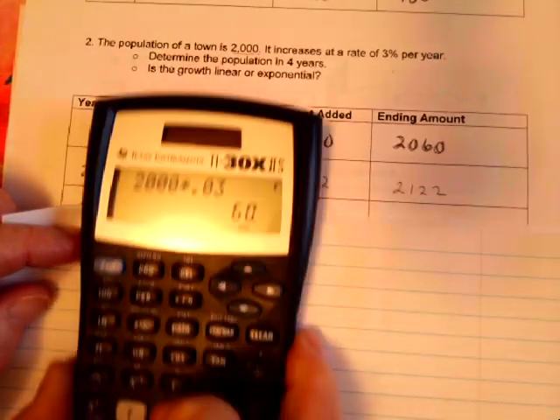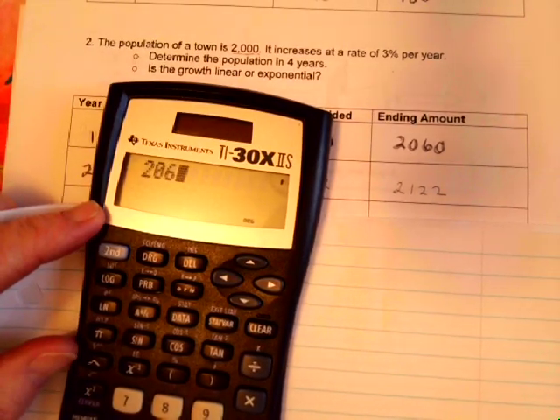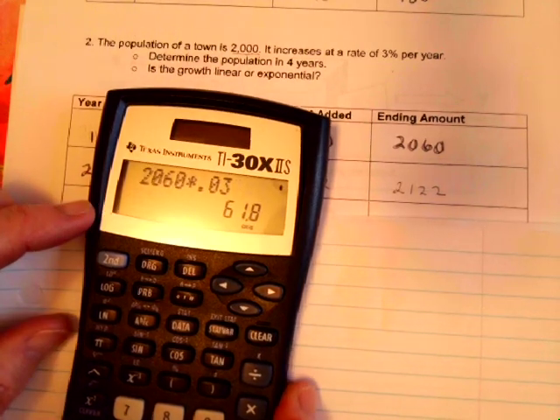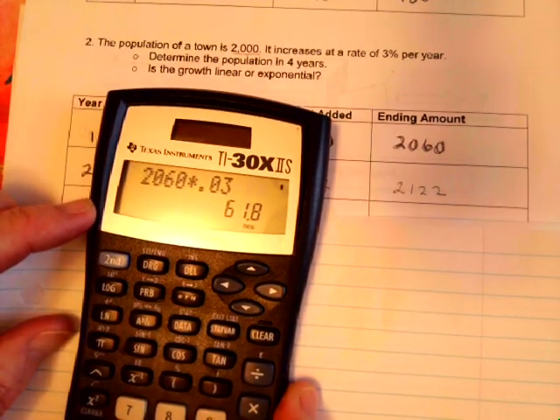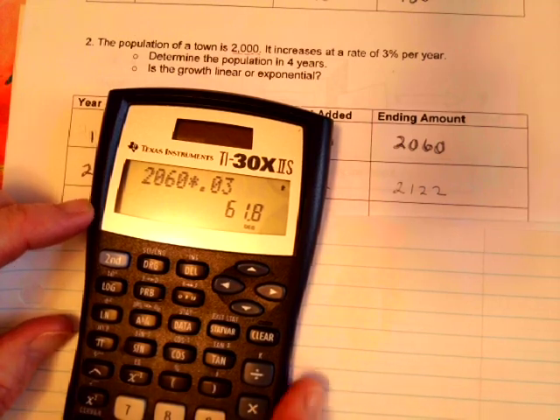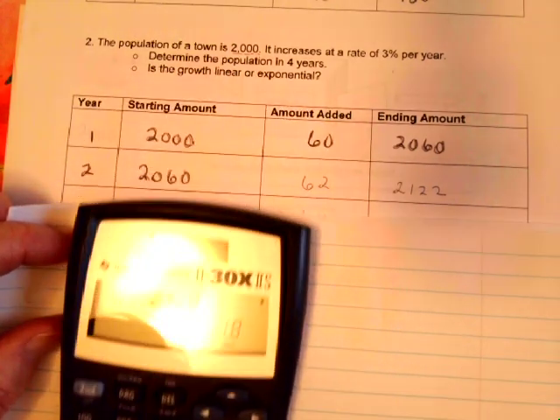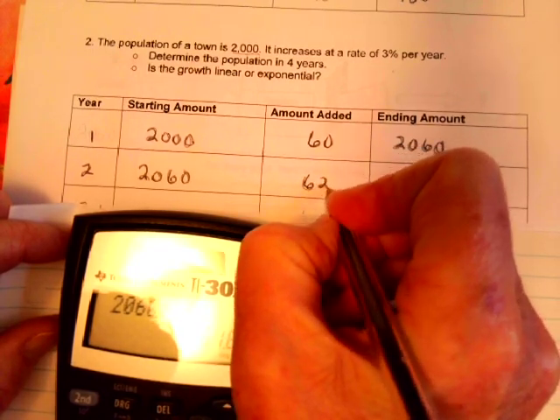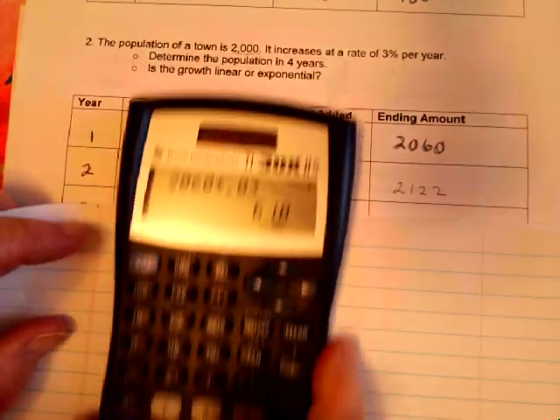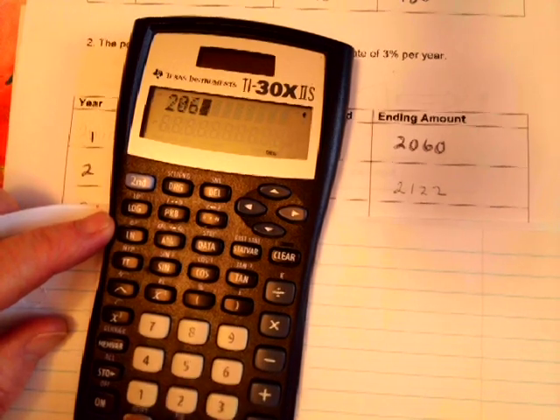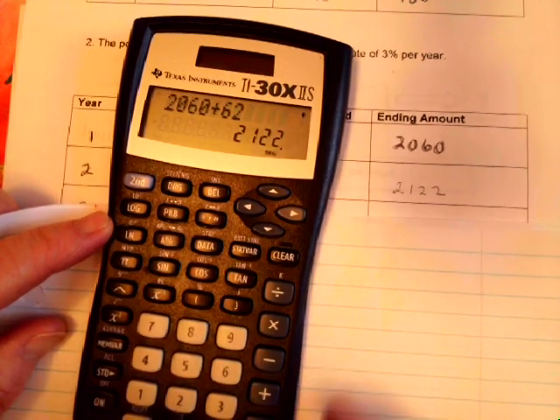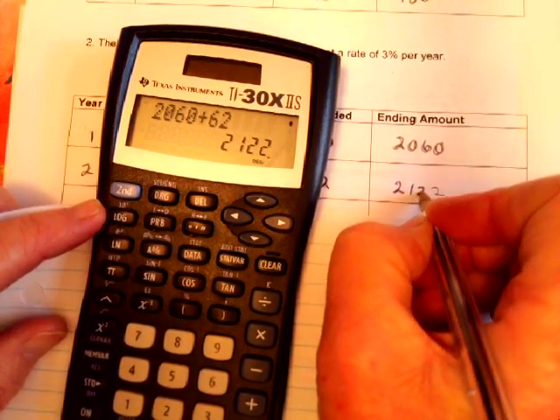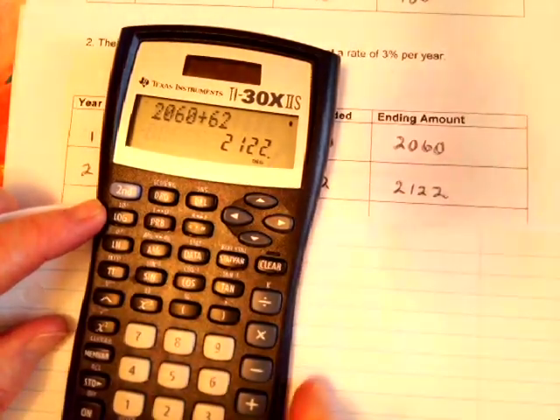Now multiply. I do 2,060 times 0.03, which equals 61.8. We're going to round up because we can't have a fraction of a person. So we're going to say that that's going up 62 people. So 2,060 plus 62 tells me at the end of year 2 I have 2,122 people in this town.